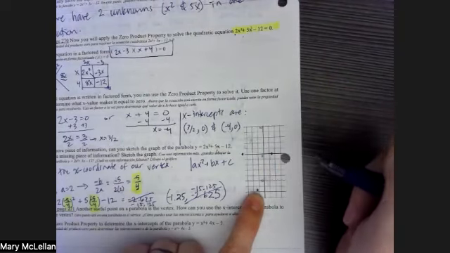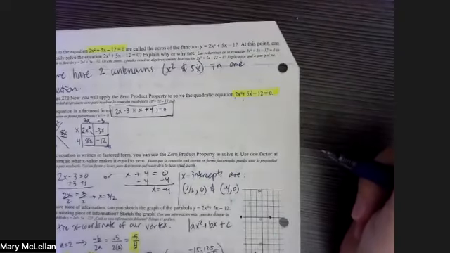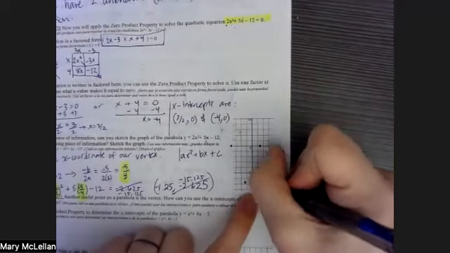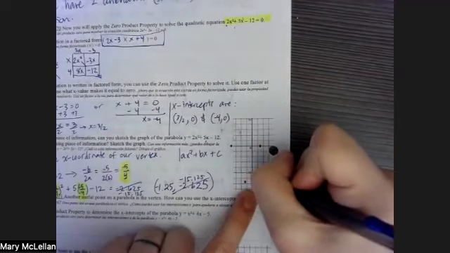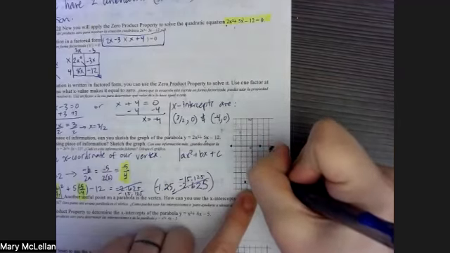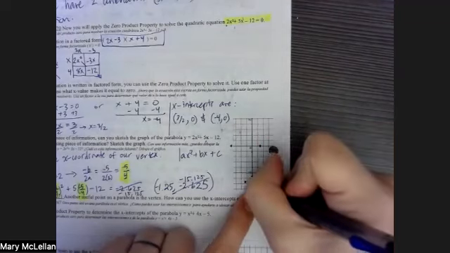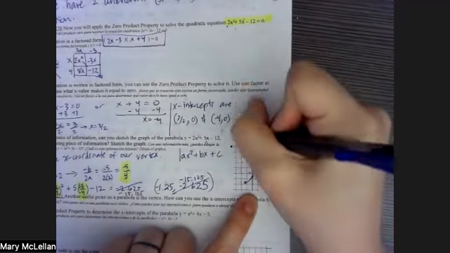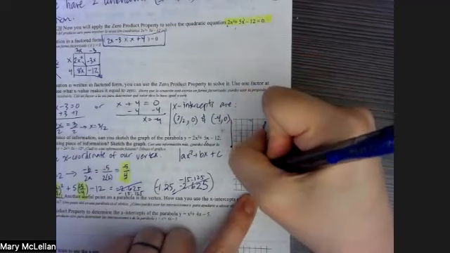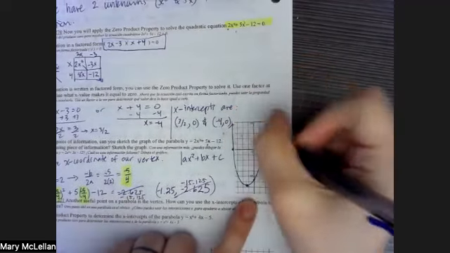My y-intercept is at negative 12. So I'll go 2, 4, 6, 8, 10, 12, about here. Smooth curve. Label your important points.